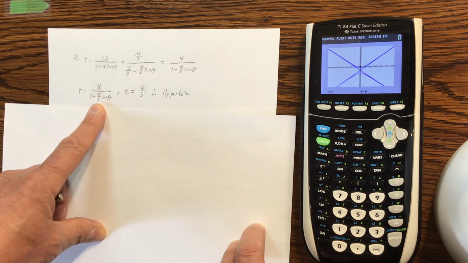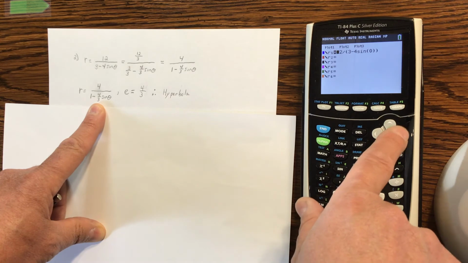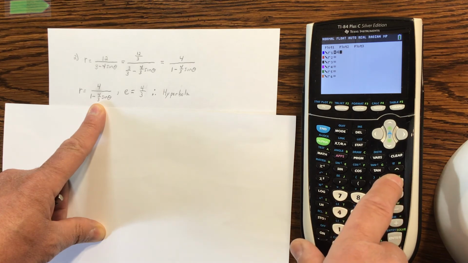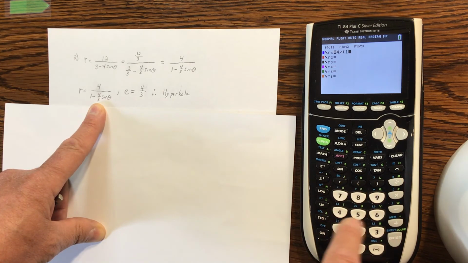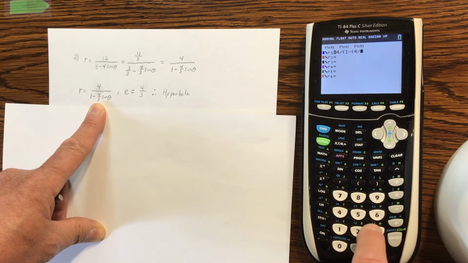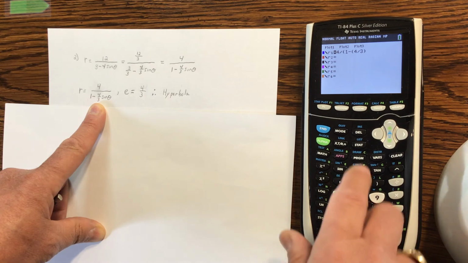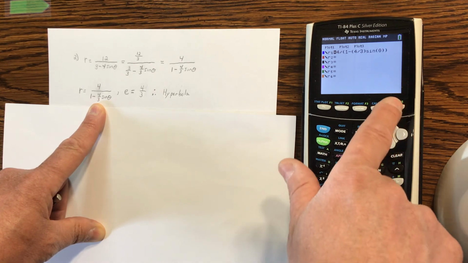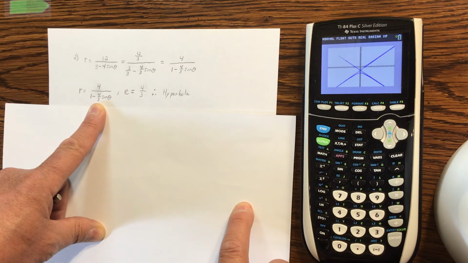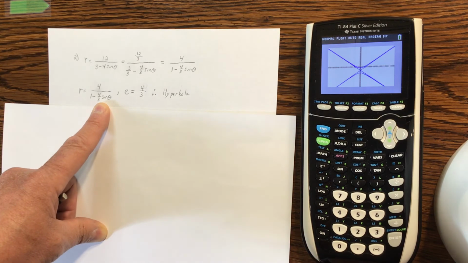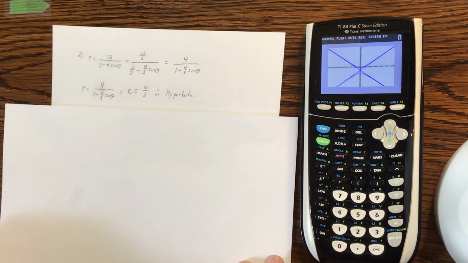While I'm at it, let's go ahead and graph this one. So I'm going to clear this one, just to let you know that they are the same problem. So 4 divided by parentheses 1 minus parentheses 4 divided by 3 parentheses the sine of theta, parentheses, parentheses, and graph it. And if you look at it again, it's the same problem, just graphed this way. That is what part of this section is all about.